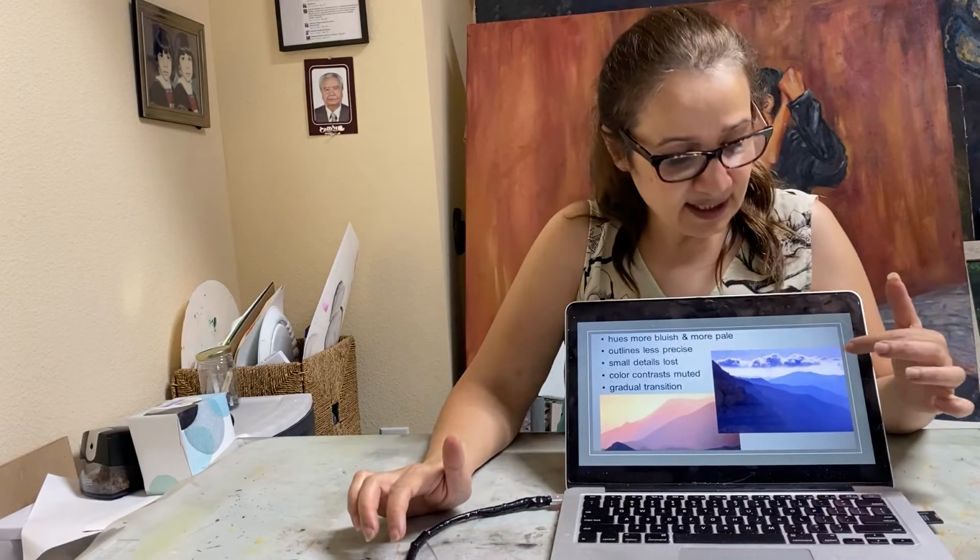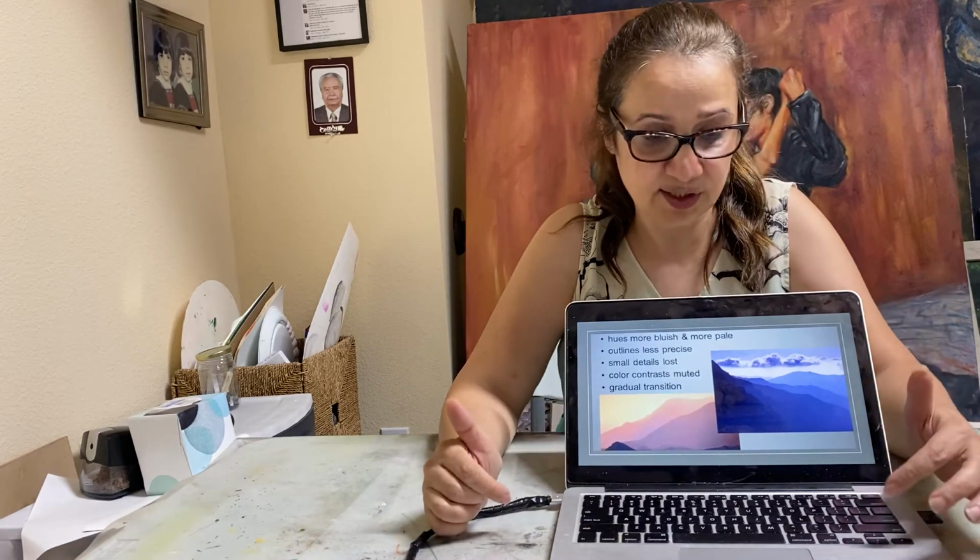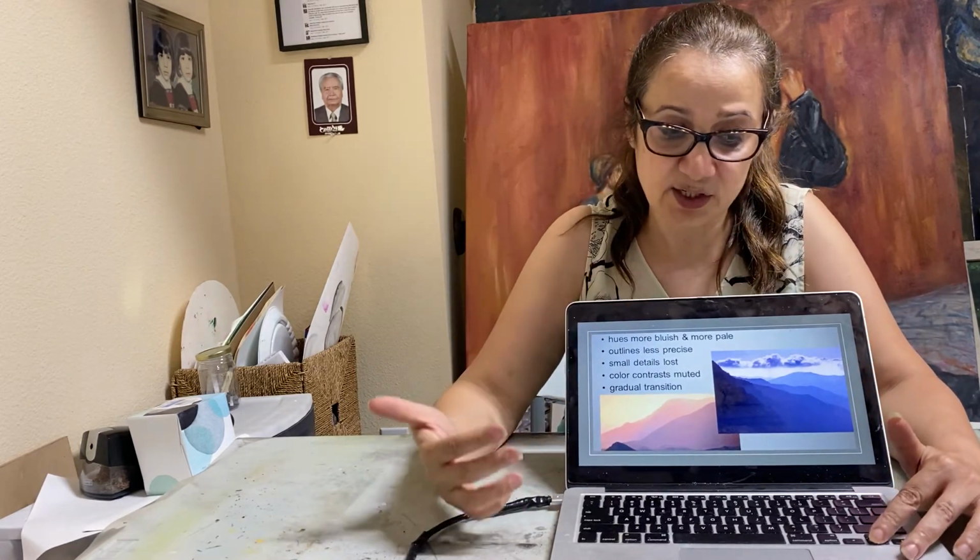I have a lot more examples of atmospheric perspective, and you see how the artists make the space by showing it from lighter to darker, as you see here. Gradually you're making it darker.